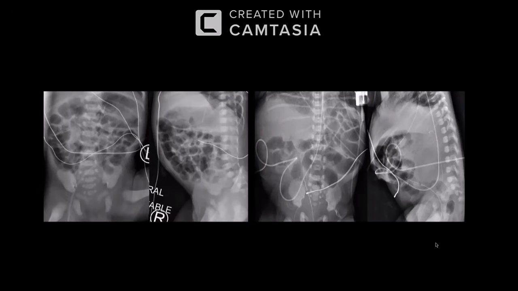Sorry, I should have told you from the beginning. I can see the NG tube is in place, and the other one is the umbilical venous catheter, as you have told that the patient has undergone. It is misplaced, and it is seen in the right hypochondriac region.